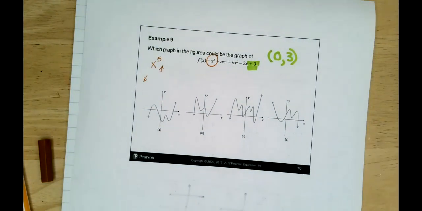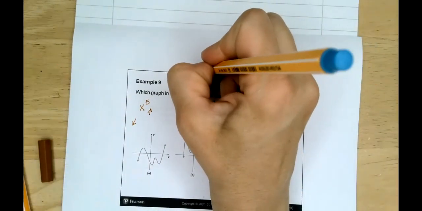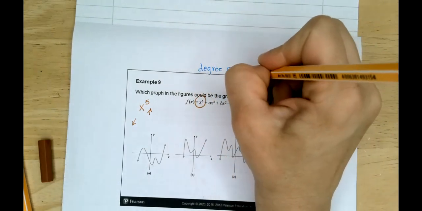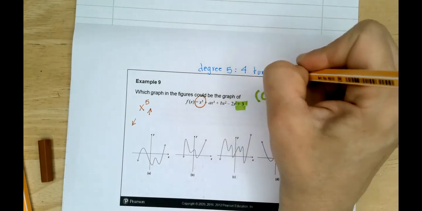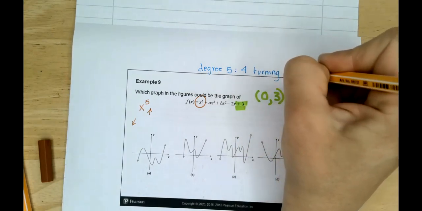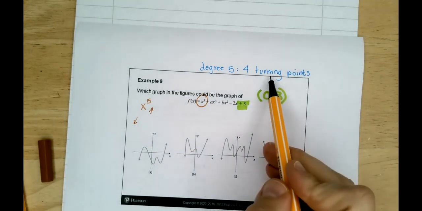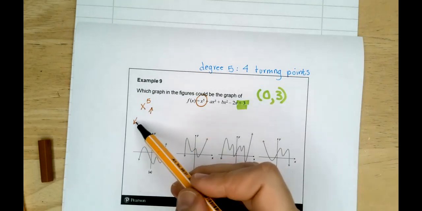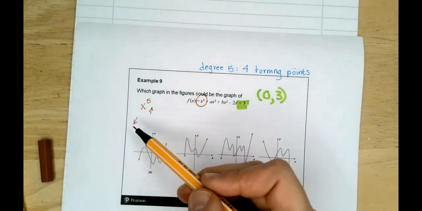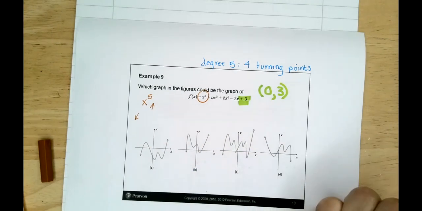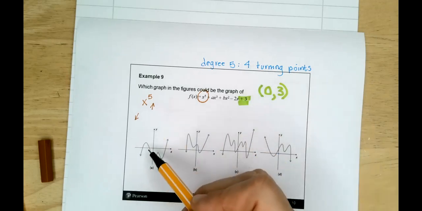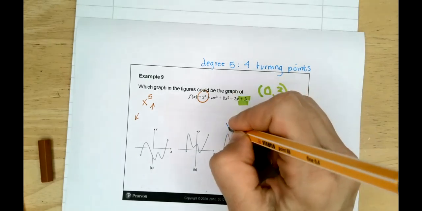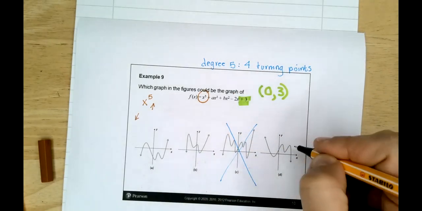Also, for turning points, it's a degree 5. So it has 4 or fewer turning points. So we are looking for a graph that turns 4 or fewer times, that crosses the y-intercept at 3, and that starts to the left negative and ends positively to the right. Okay, so let's count the number of turning points. 1, 2, 3, 4. Way too many, so we're going to eliminate that one because of the turning points. The rest are okay.